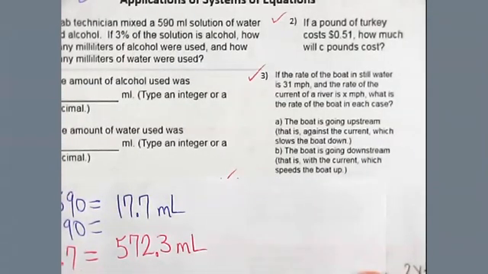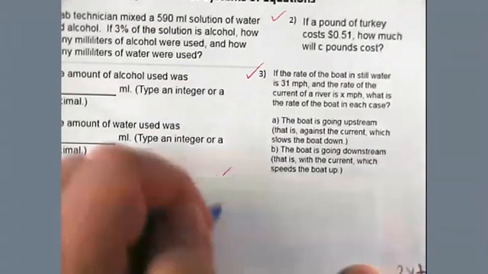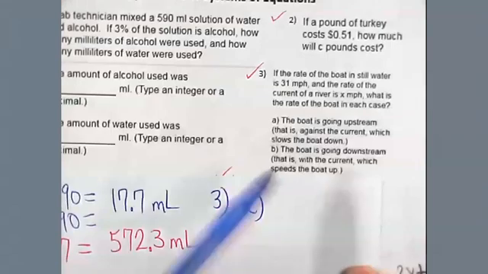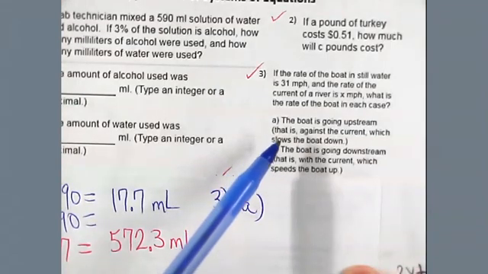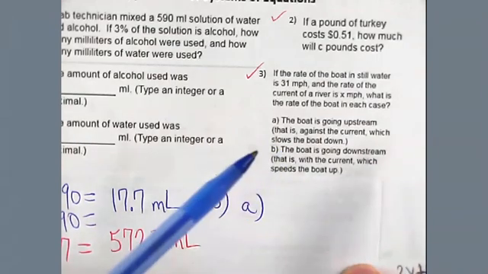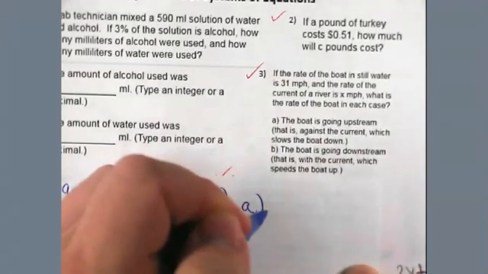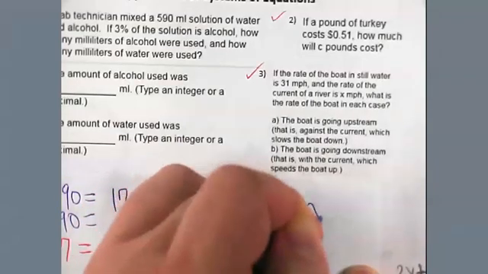Number 3, we're not solving this, we're just setting it up, and it will help us with a future problem. If the rate of the boat in still water is 31 miles per hour, and the rate of the current of a river is x miles per hour, what is the rate of the boat in each case? The boat is going upstream. Well, you guys know if you're driving up the hill, you're probably losing speed. So losing speed means subtraction. So that particular rate of the boat would be 31 minus x.